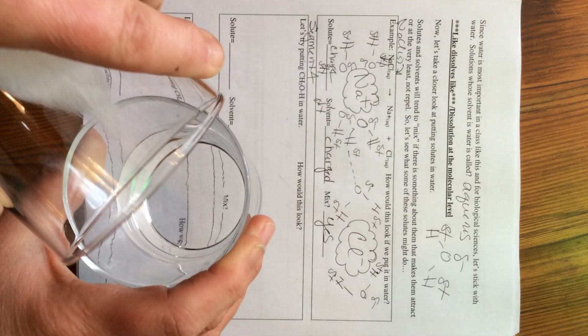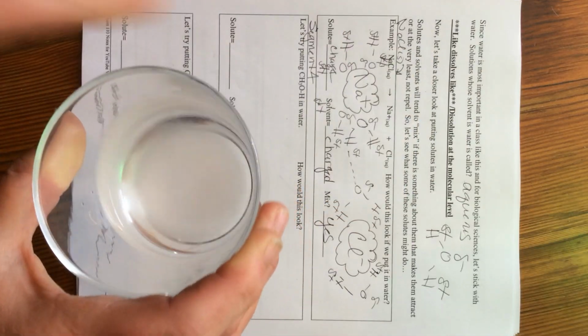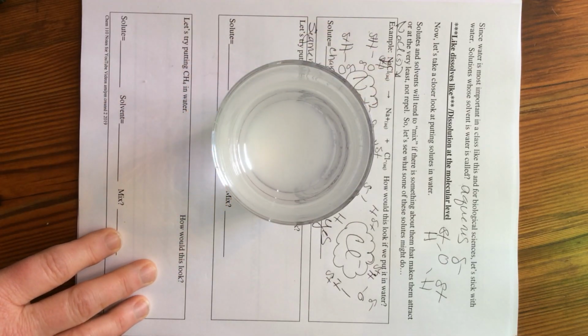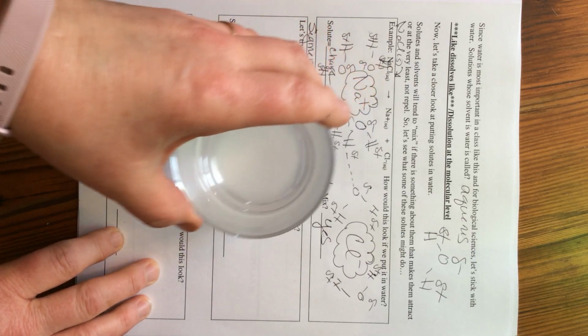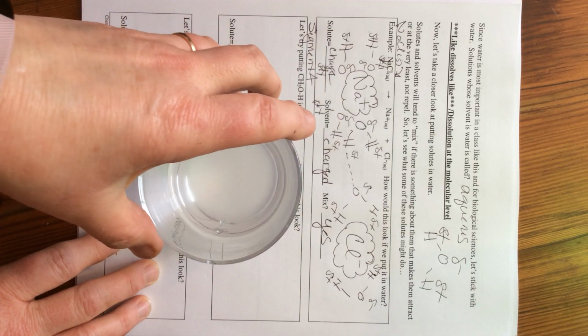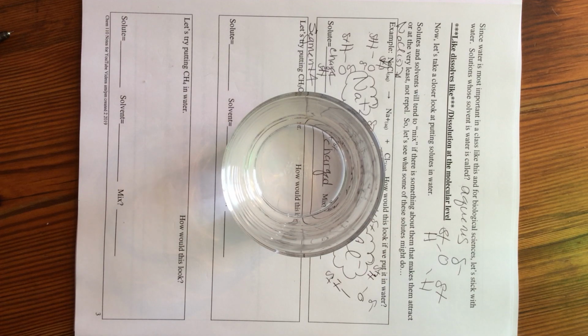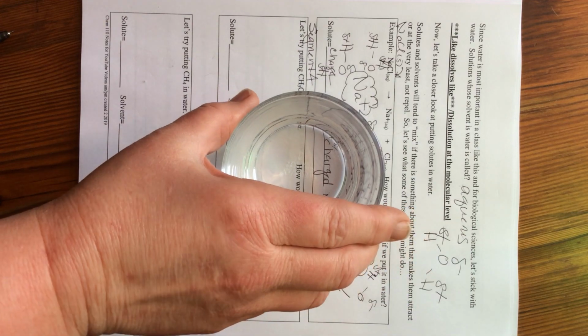In the last segment, I introduced "like dissolves like," where I have something very familiar, like table salt. We know intuitively that when we take that solid table salt, put it in water, and stir it around, we can get it to dissolve. You don't see the crystals anymore because the sodium and the chloride ion separate, and once you stir it around, it just looks like water. We know the sodium chloride is still there because if we tasted it, it would taste salty.